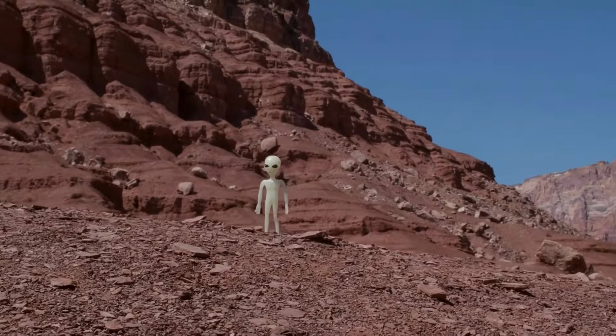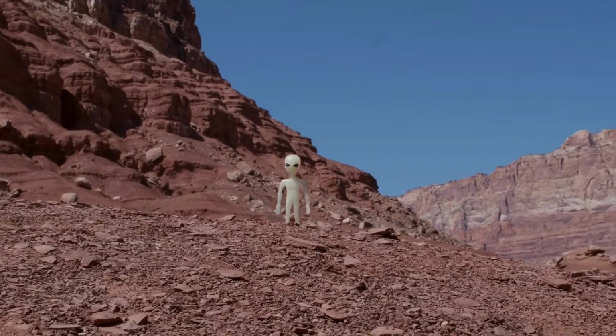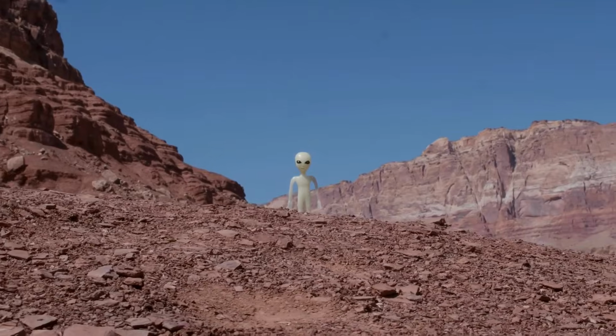So maybe the type of clothes that we wear, or maybe the type of relations that we have with people. What would be weird from an alien's perspective when analyzing what we do here on Earth? Yeah, so kids love it because they can see this fun element of talking about aliens and talking about something strange that is not really part of their lives.